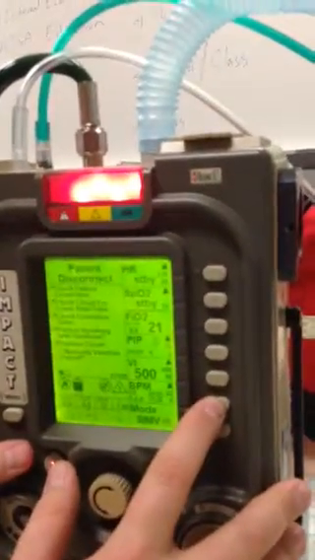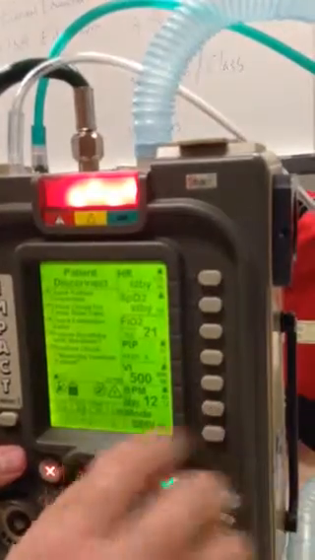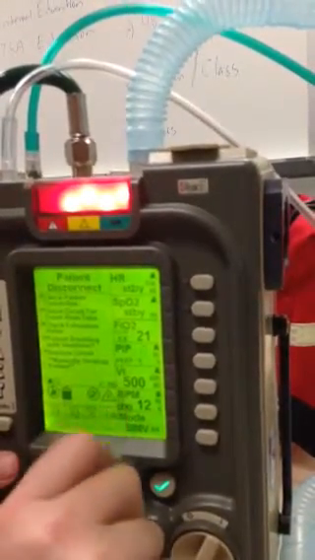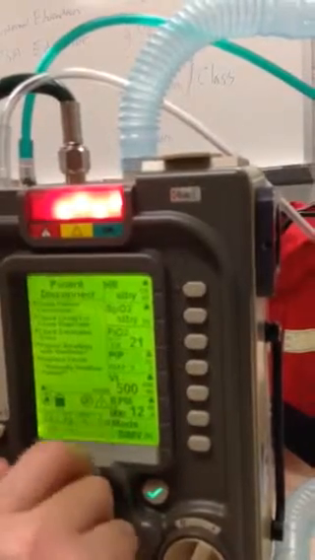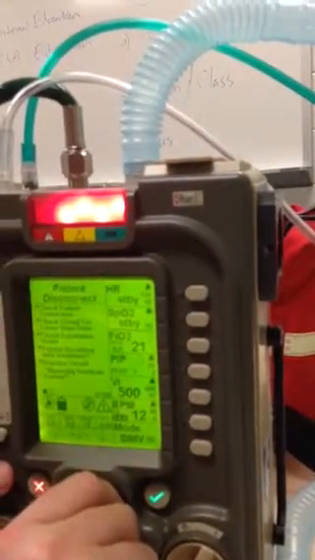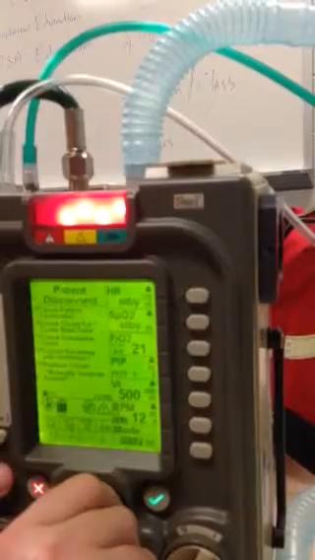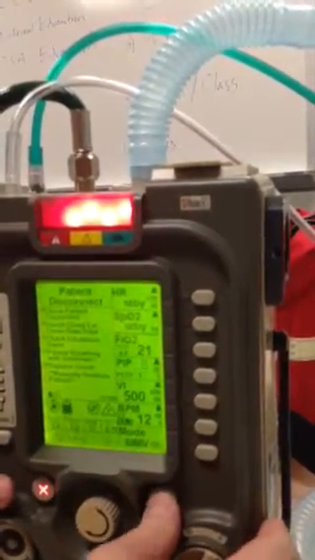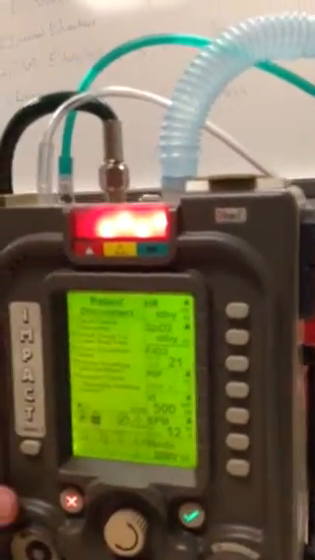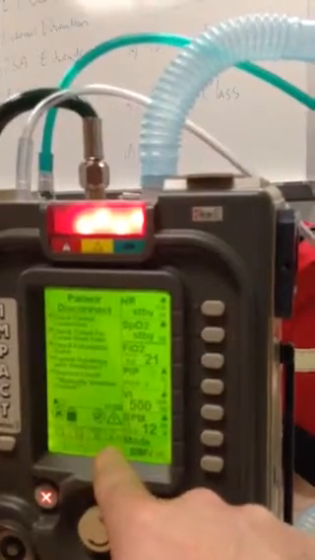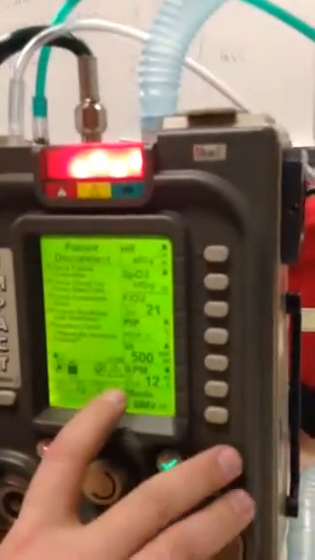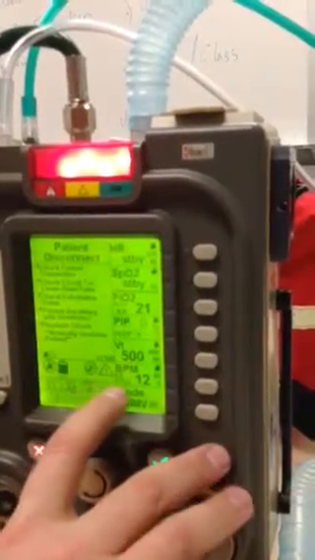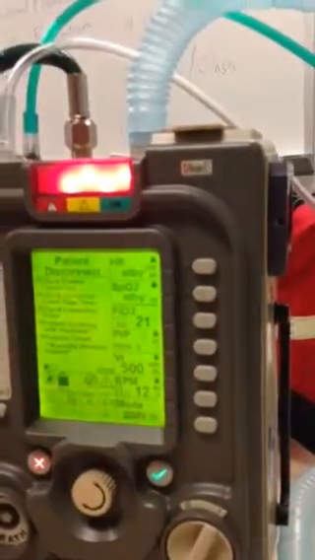So to change our I time, we're going to hit the breaths per minute button and scroll over to I to E. The higher you go on the E, the lower it's going to go on the I. Okay, so you swing high on one side and it drops on the other, but our main thing we're watching is our I time. Correct, which is that one right there. So we're at 0.79 now, which gives us an I to E of 1 to 5.3. Okay, that makes sense.